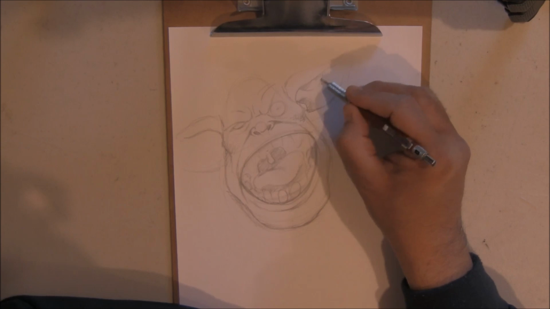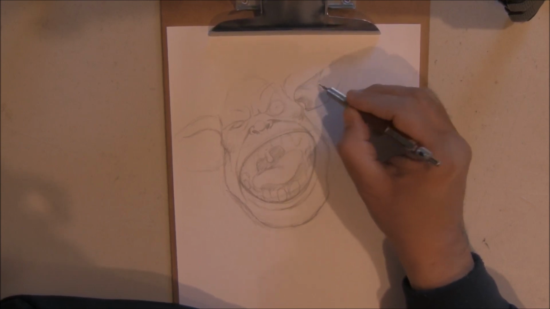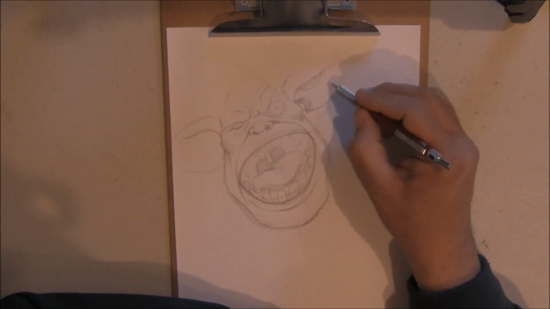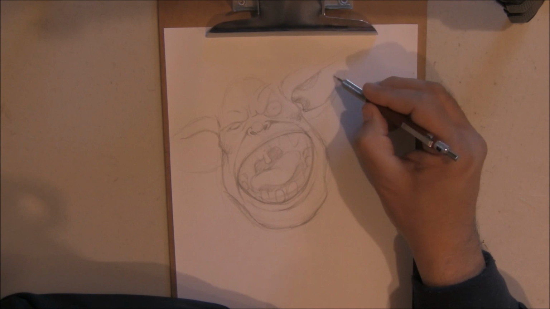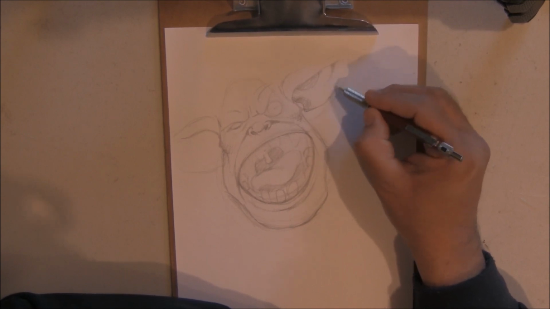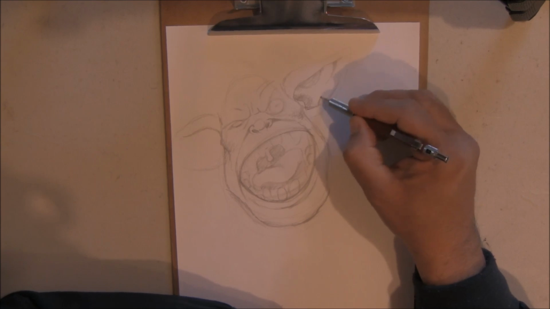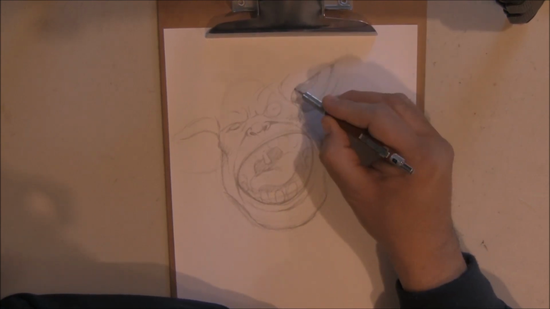Of course ears have this interesting anatomy of they're not bones but cartilage that helps to attract sound, catch sound.